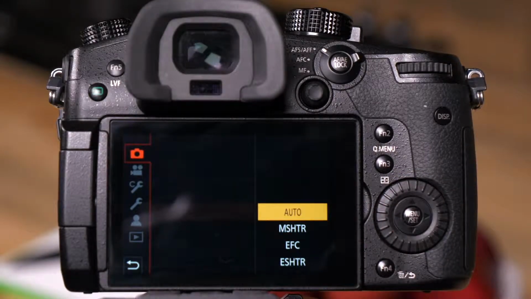The top option is auto. So what auto will do is that it will automatically switch between the electronic shutter or the mechanical shutter depending on your needs. For example, the mechanical shutter in the camera can only go to an 8,000th of a second. When you're in auto, that means when I go above an 8,000th, it'll automatically switch to the electronic shutter.